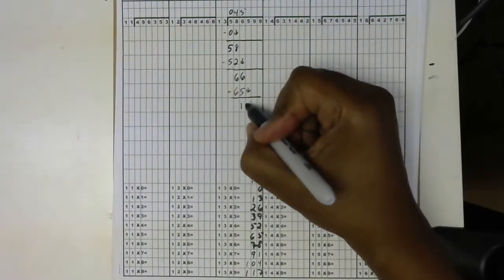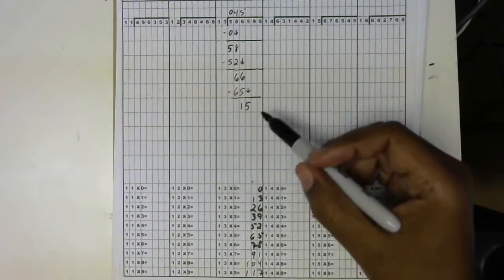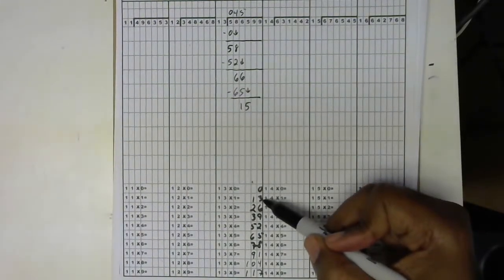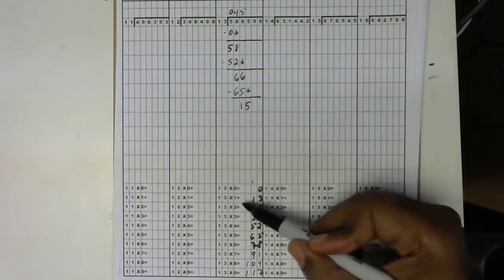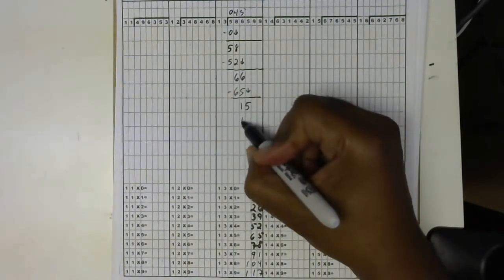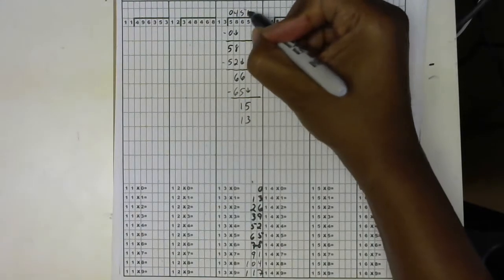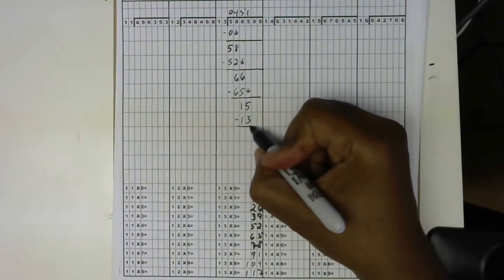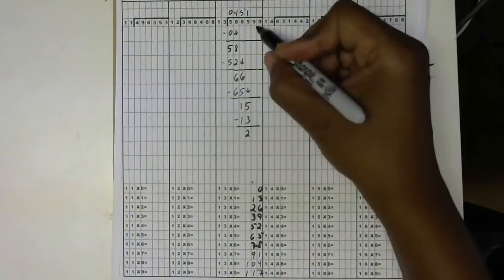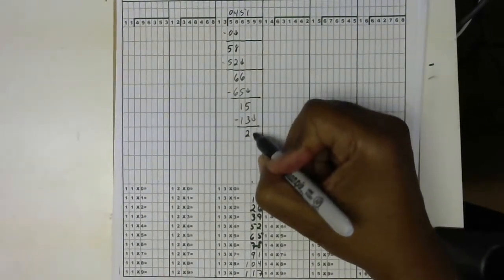And now we bring down the 5. Now, what's the closest thing to 15 in the 13 timetables? That will be a 13 with a multiplier of 1. So we'll put 13 below and 1 above. Now we subtract. When we subtract, we'll get a 2. Let's bring down the 9 here.